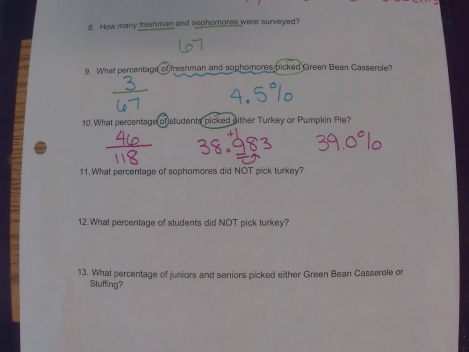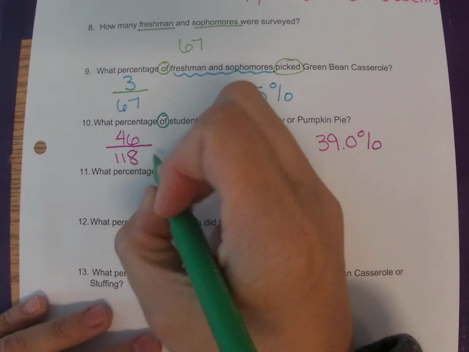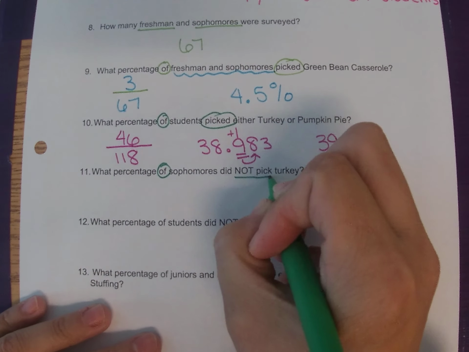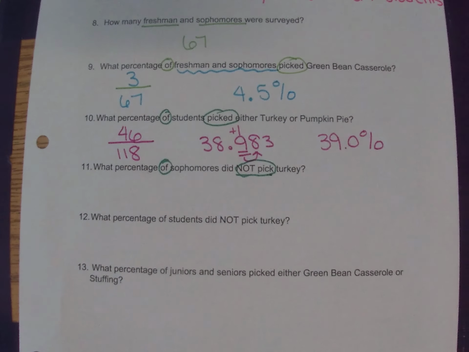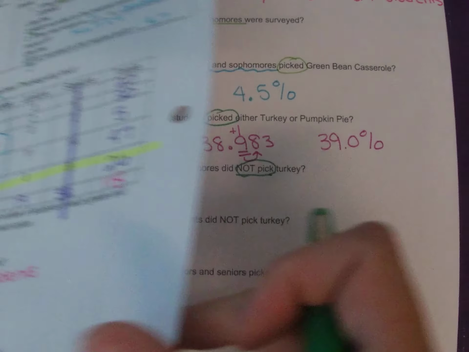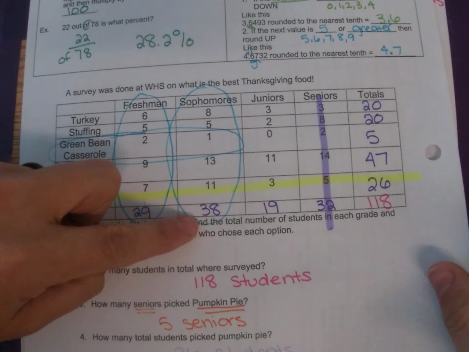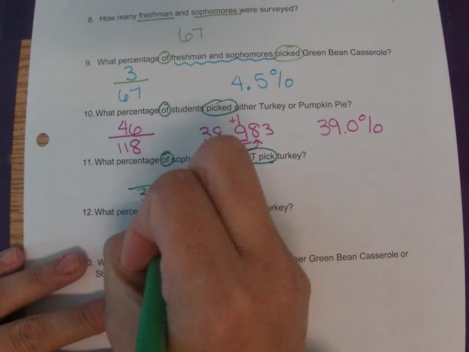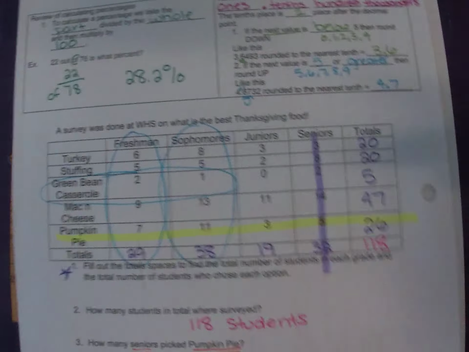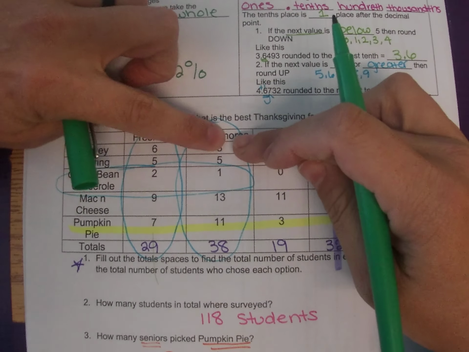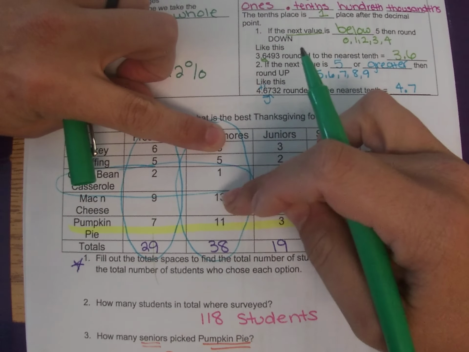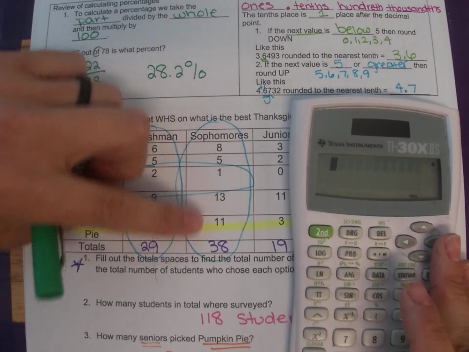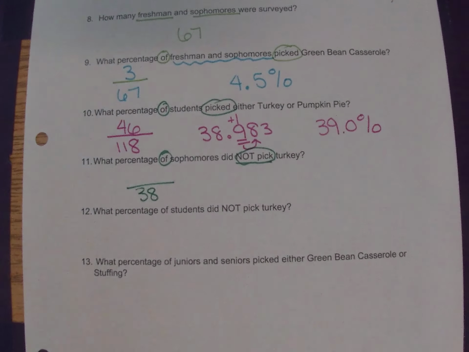Okay, our next question. What percent of sophomores did not pick turkey? So we want all the sophomores. So all the sophomores is 38, who did not pick turkey. So I want everyone but the turkey. So I want a 5 plus a 1 plus a 13 plus an 11, right? Or I can just take that 8 away. That'll give me 30.